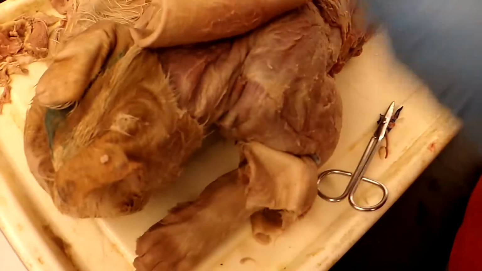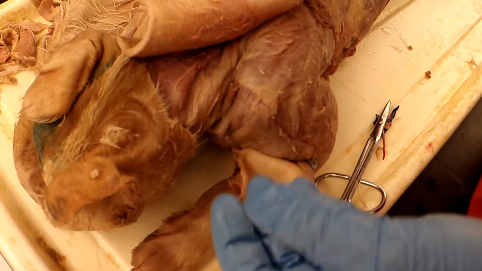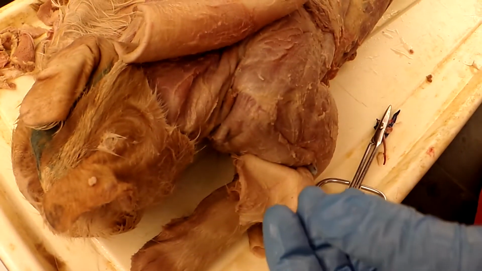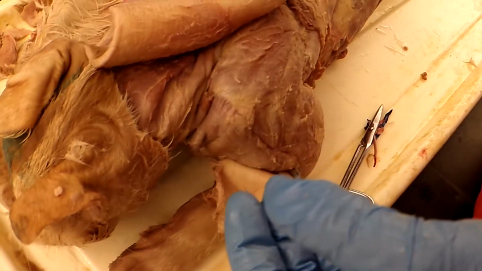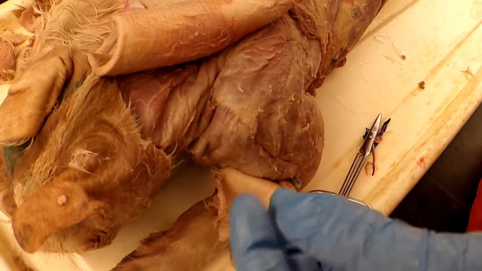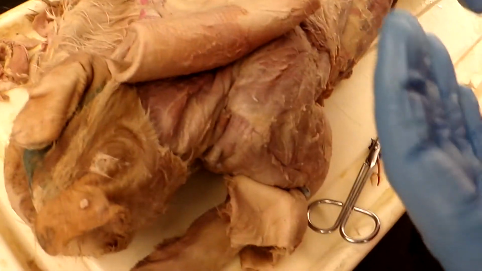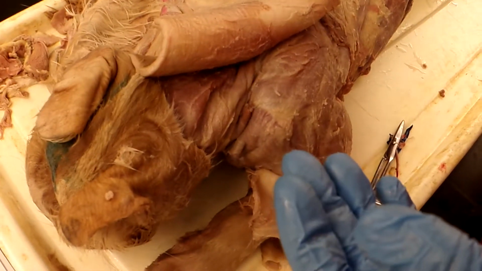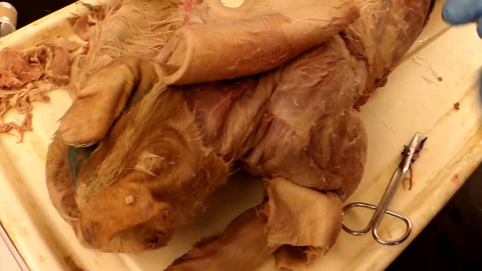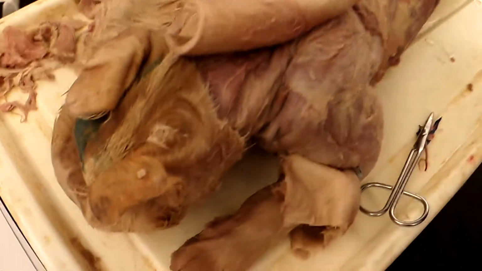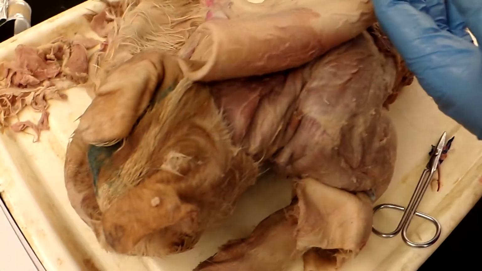Next, for the forelimb flexors, the origin is the ventral antebrachium, and the function is to flex the manus. The forelimb extensors: the origin is the dorsal antebrachium, and the function is to extend the manus. Next page.